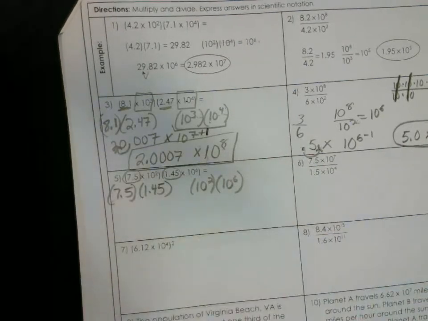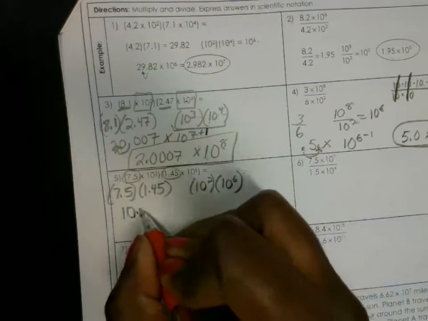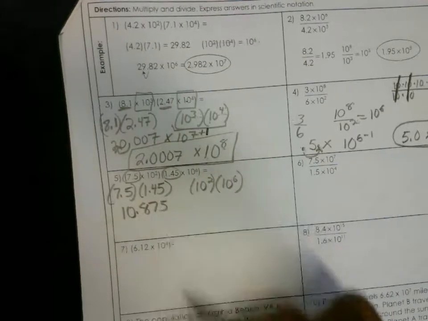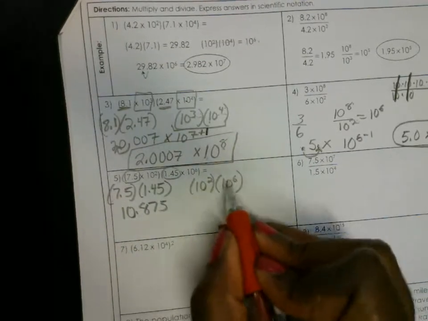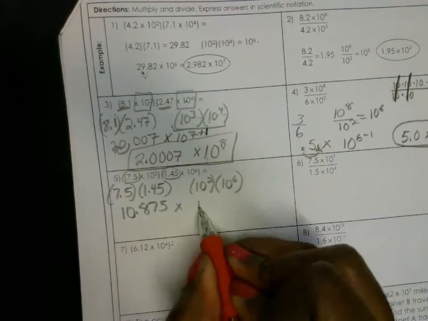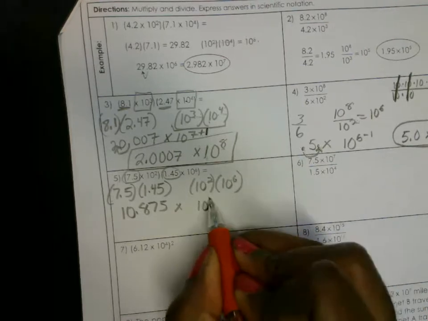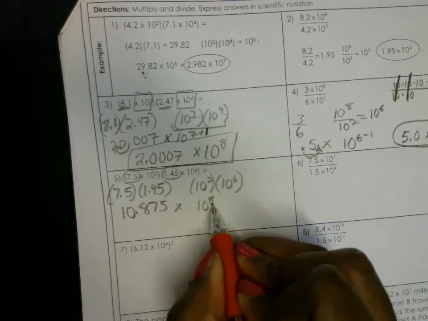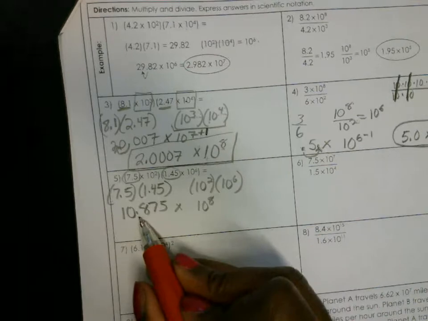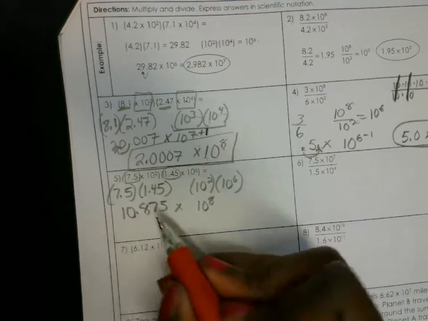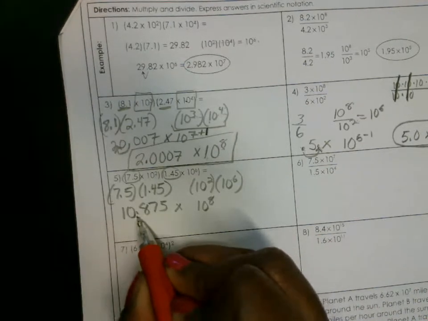All right, so let's multiply. 7.5 times 1.45, and that gives us 10.875. Okay? Add the exponents here. This is going to be times 10 to the 8th power. 2 plus 6 is 8. This is not written in scientific notation because the decimal is not behind the first significant digit.